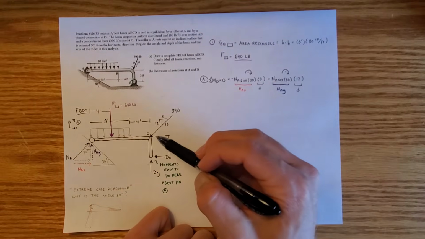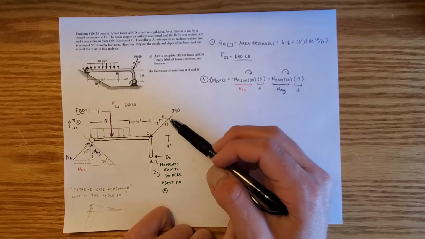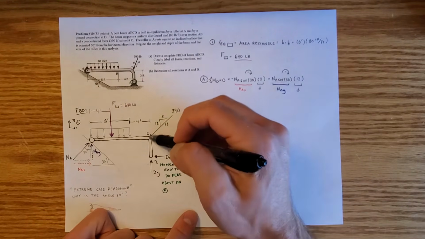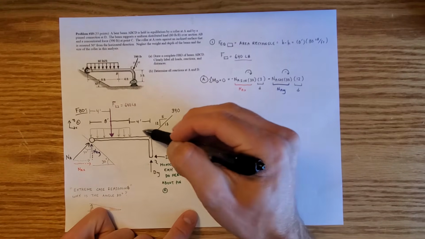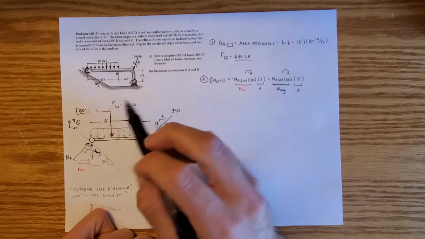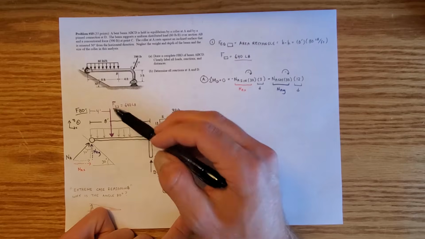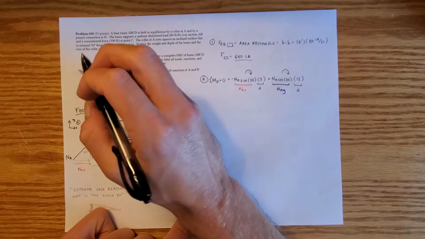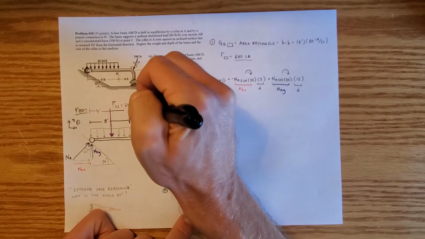Last but not least, we're going to have to look at this force right here. If you look, the 390 is actually going to have a y component, which is going to go through point D. And it's also going to have an x component, which is going to be a distance away of 3. So we have to take that into account. And our equivalent load of the rectangle is also causing a moment. And if this was 4 feet, then what we can see is that this distance over here to point D is going to be 8 feet.